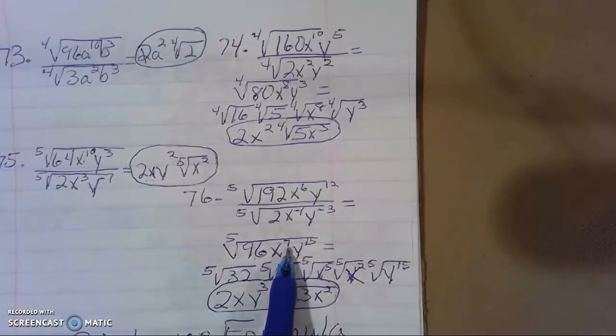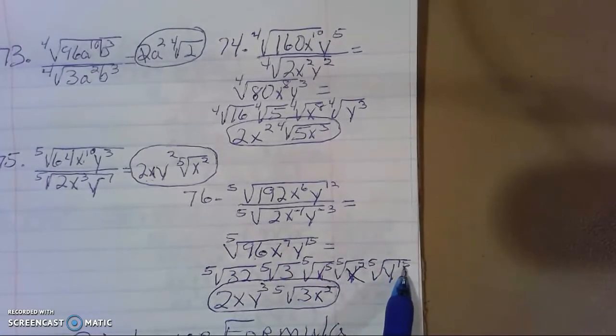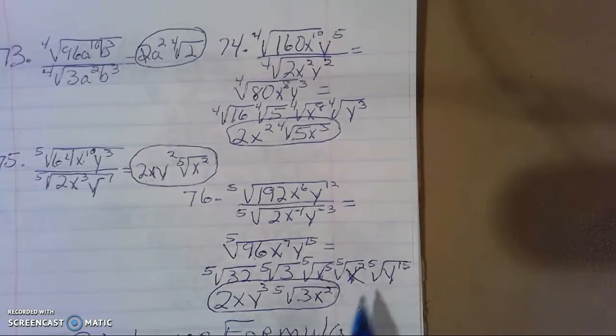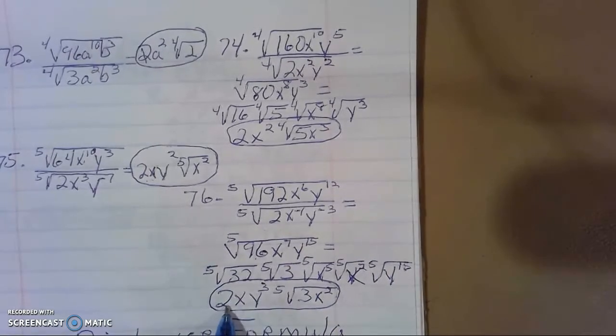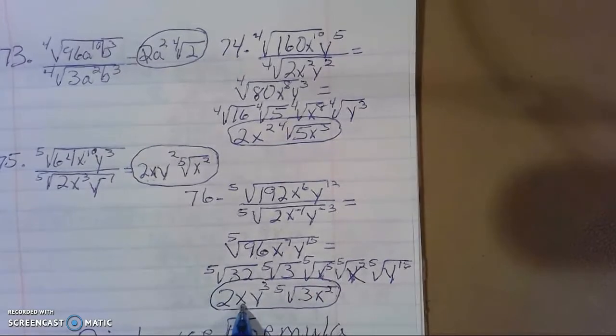5th root of x to the 7th breaks down to 5 and 2. And then the 5th root of y to the 15th we'll be able to do as is. 5th root of 32 is 2. 5th root of x to the 5th is x.